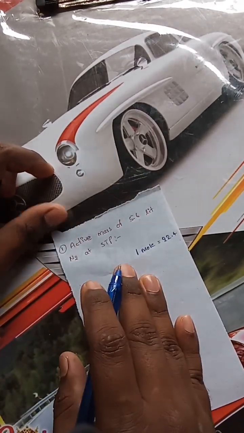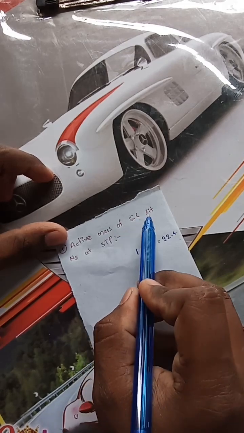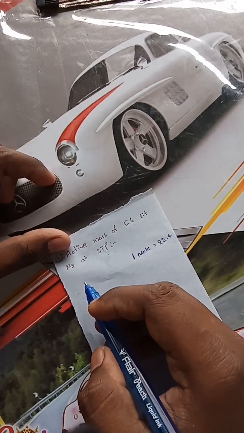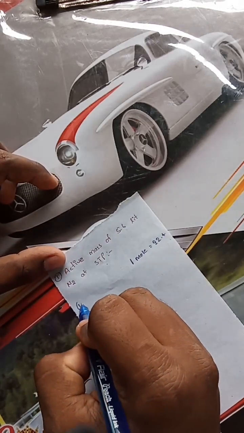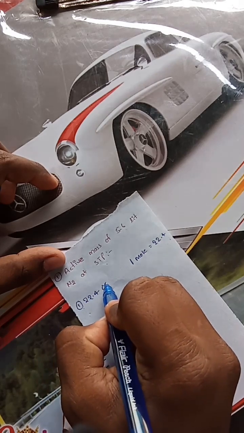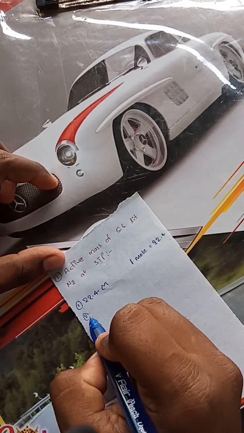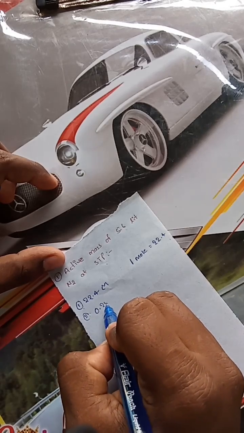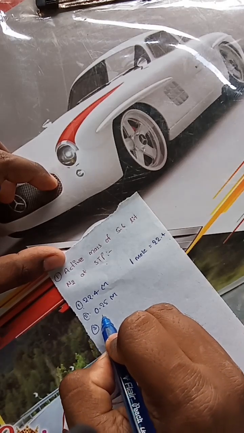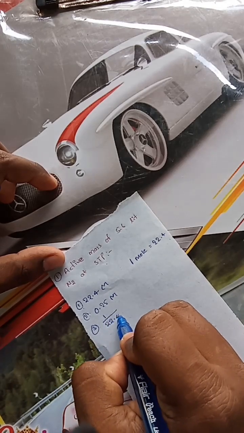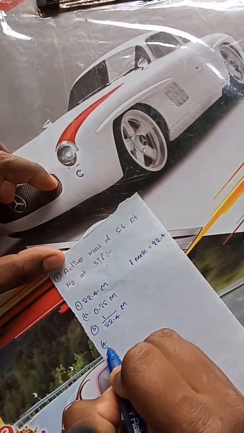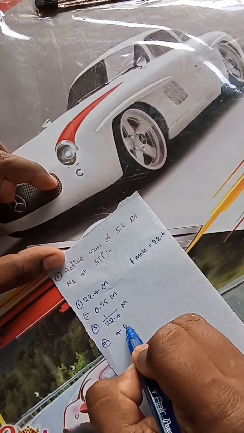Today our first question is: active mass of 5.6 liters of N2 at STP conditions. The options are: first option 22.4, second 0.25 M, third 1 by 22.4 molarity, and fourth option 4.